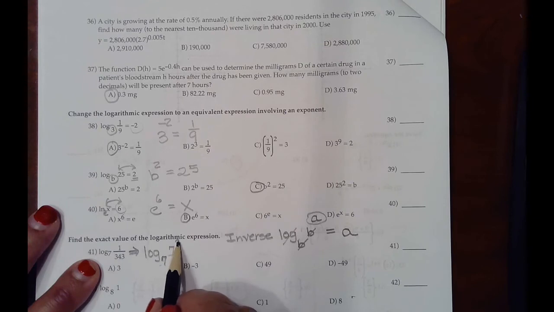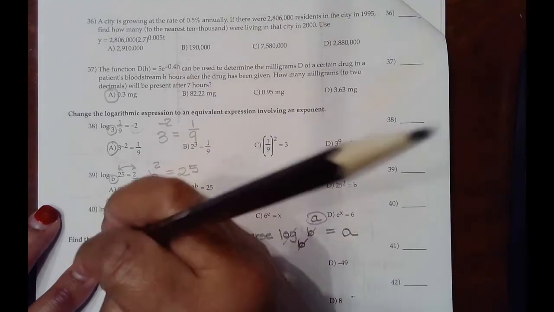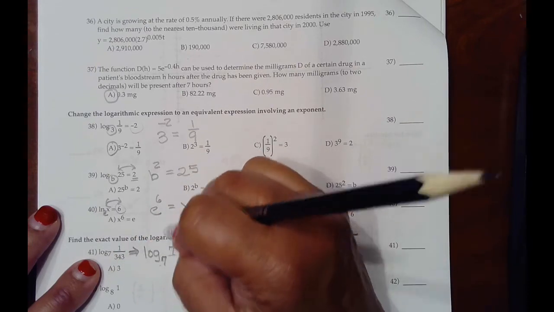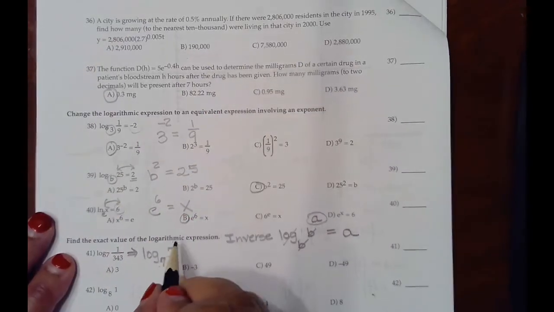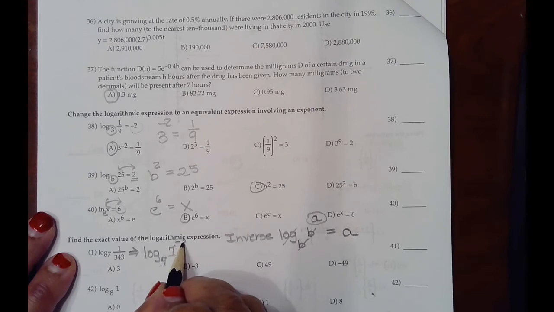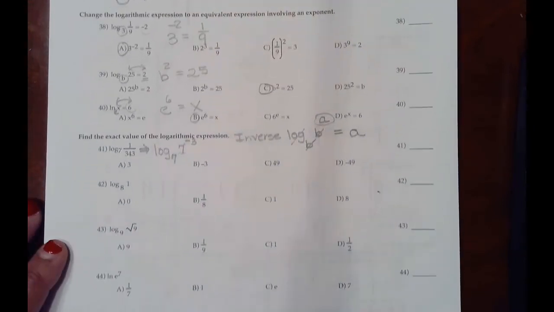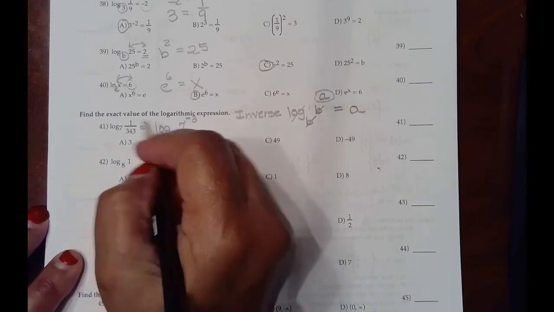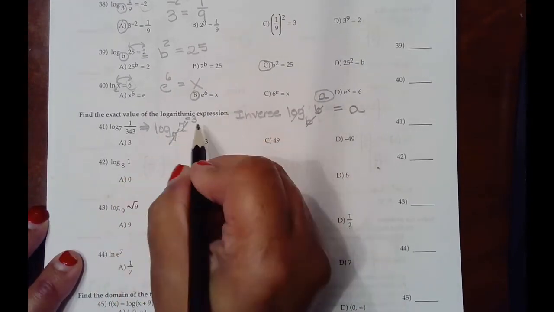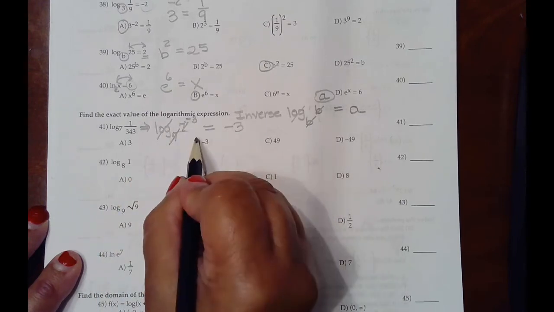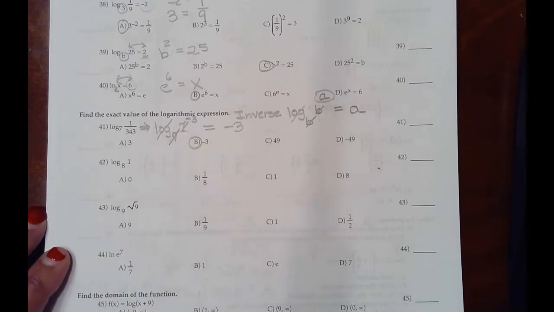And see how it's happening in the denominator? So I want to signify that by using a -3 exponent. And when you get this to match this, they cancel, they take the log with them, and this is equal to -3. So that's B for number 41.